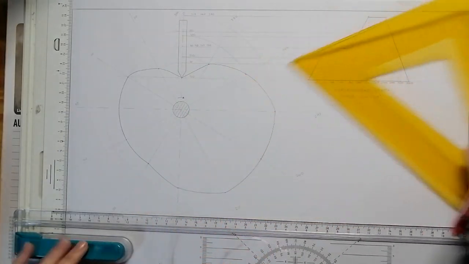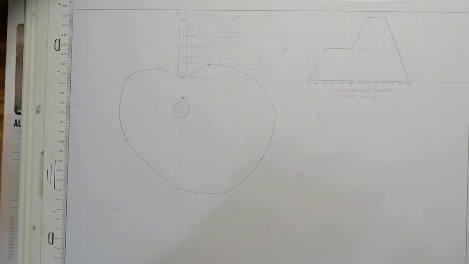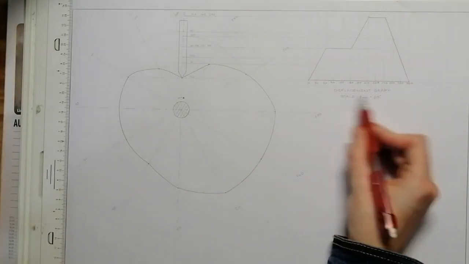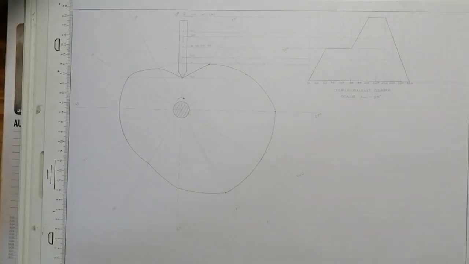Make sure you added all labeling you had to, and that is basically just your displacement graph and its scale underneath. And that's it. Thank you for listening. Have a great day.